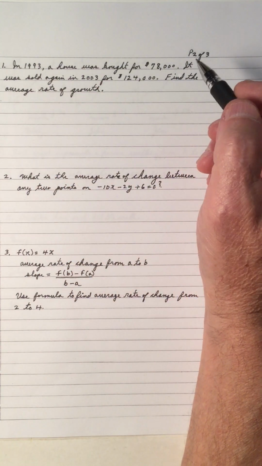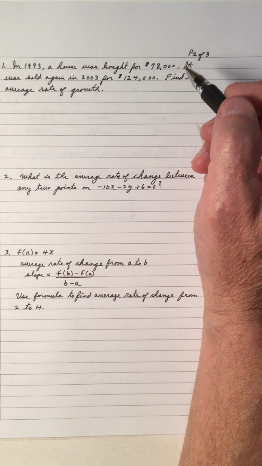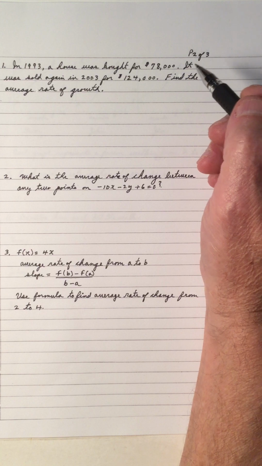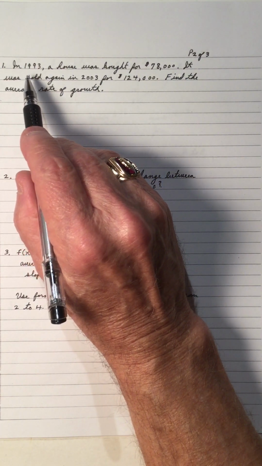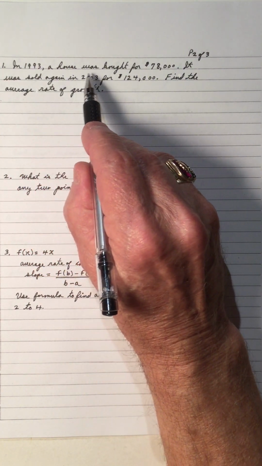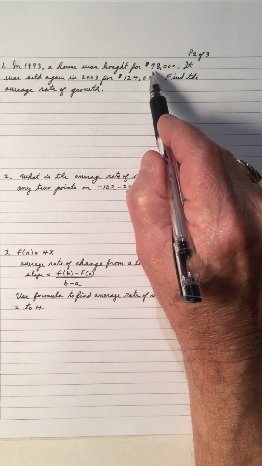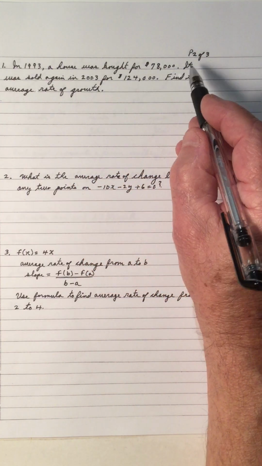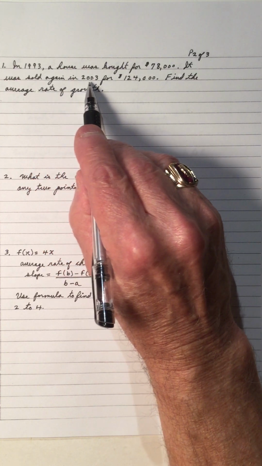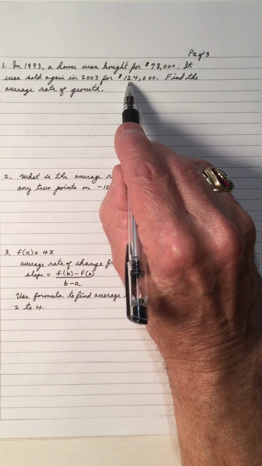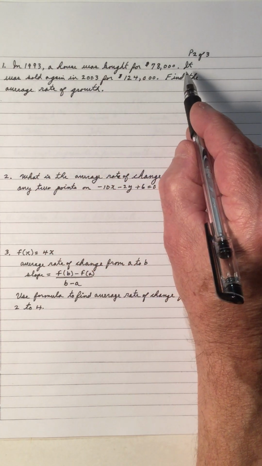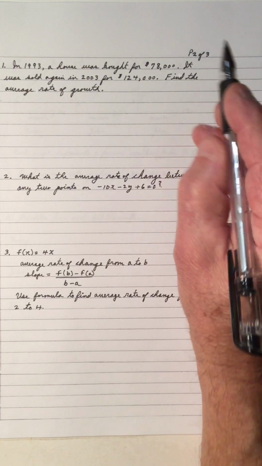Let's do some problems to illustrate the average rate of change of linear functions. Number 1: in 1993, a house was bought for $78,000. It was sold again in 2003 for $124,000. Find the average rate of change.